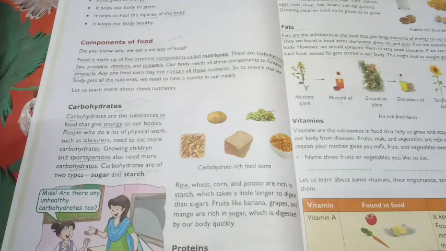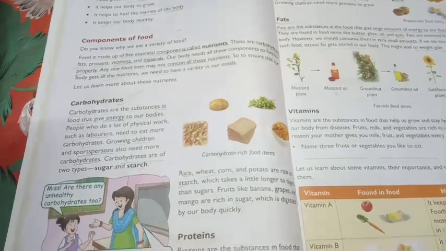So in this carbohydrate portion we have discussed the definition, then the classification of carbohydrates, then the sources of sugar and starch. Try to write down this definition, classification and the sources so that they can stay in your memory for a longer period of time. Now let me move on to our next nutrient, that is proteins.